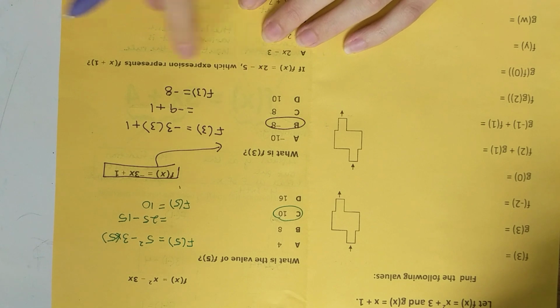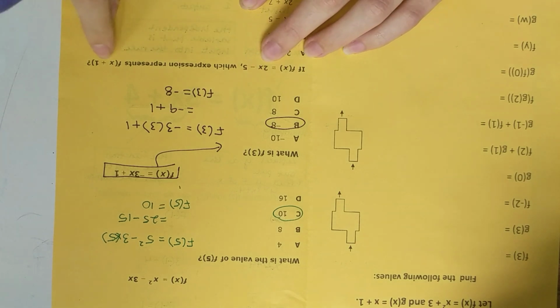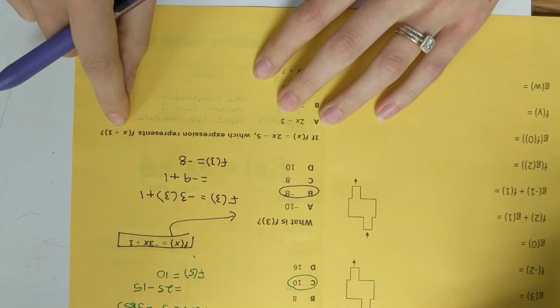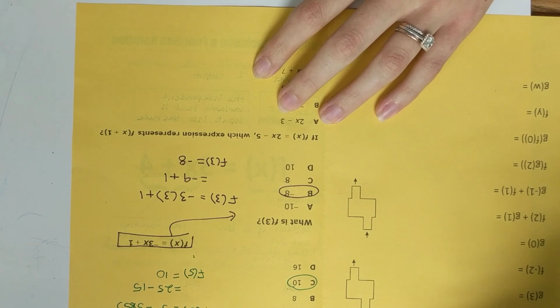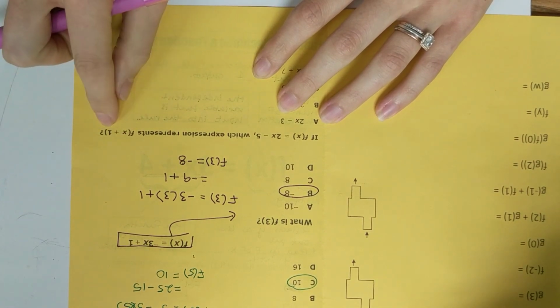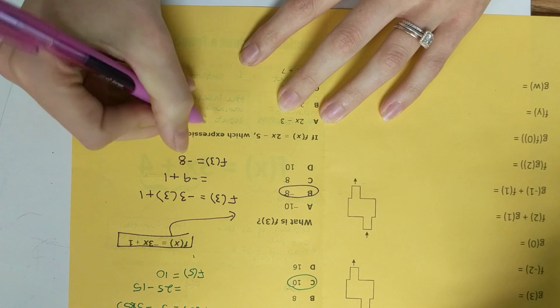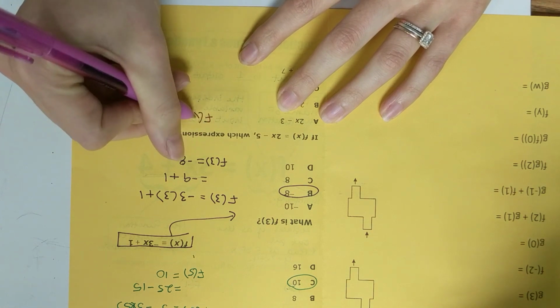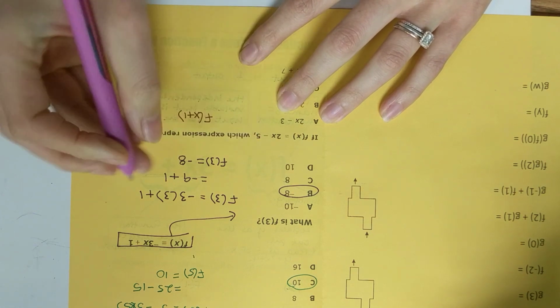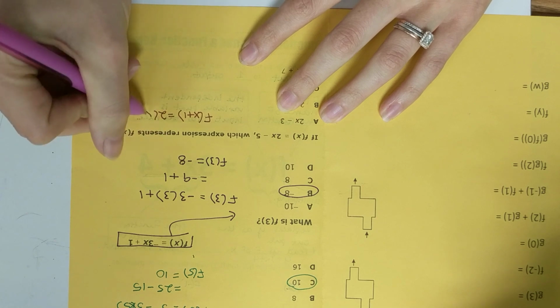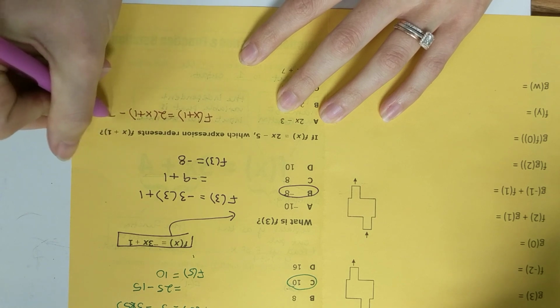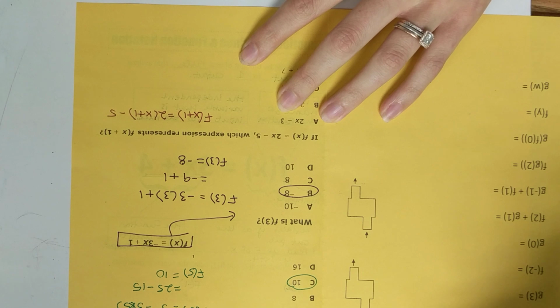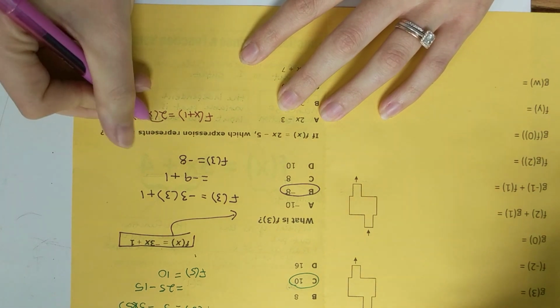So this one here, they're not asking us to input a number on this last one. They're asking us to input x plus 1. So in my equation here, I'm going to replace x with x plus 1, like this. So that means I have to distribute this 2.